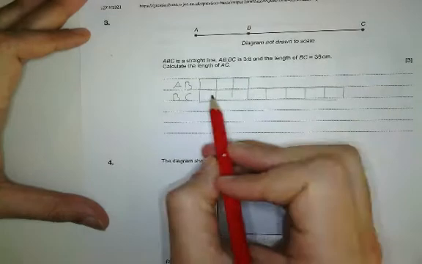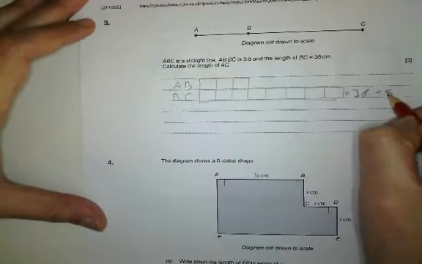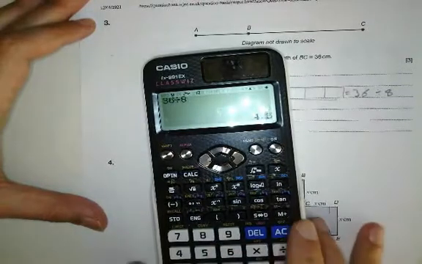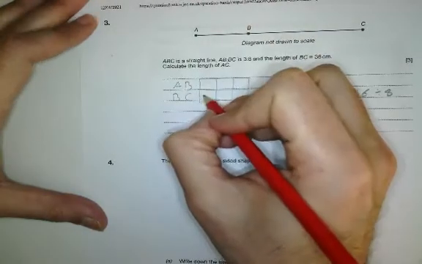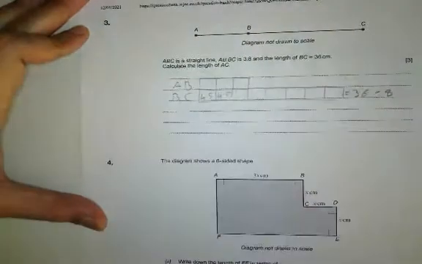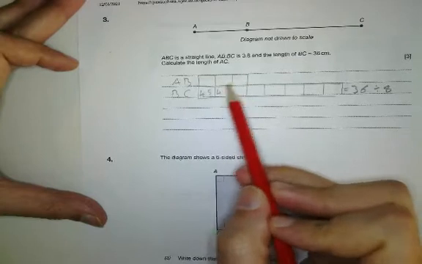Okay, and it says the length of BC is 36 centimeters. Now that means that these blocks must add up to 36. So we divide that by the fact that there's 8 blocks. 36 divided by 8 gives me 4.5. That means that 4.5 is in every single block. I'm not going to write it in every single one, but you can if you want to.